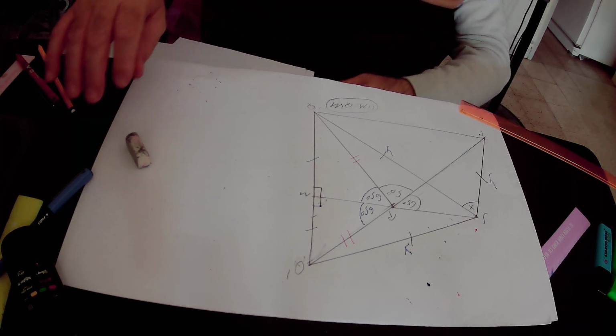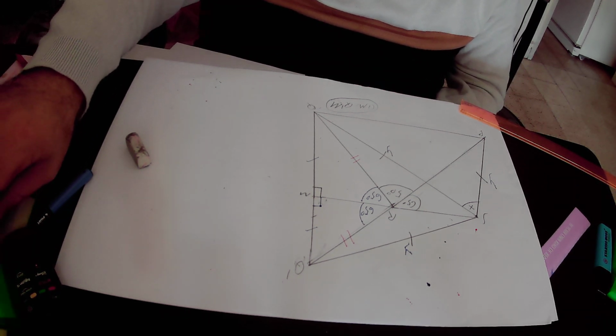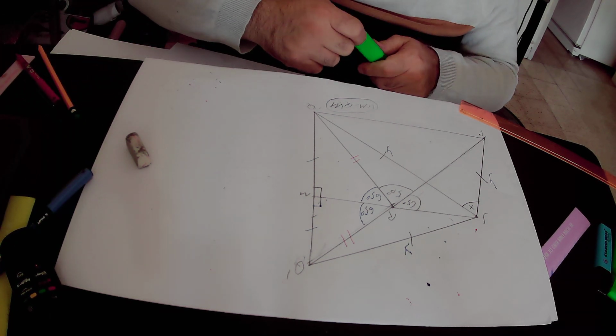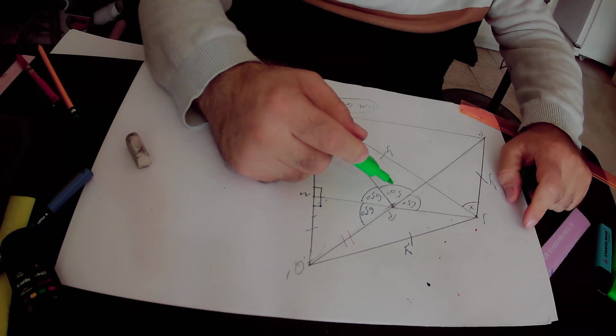I will actually paint them in order to make it clear.